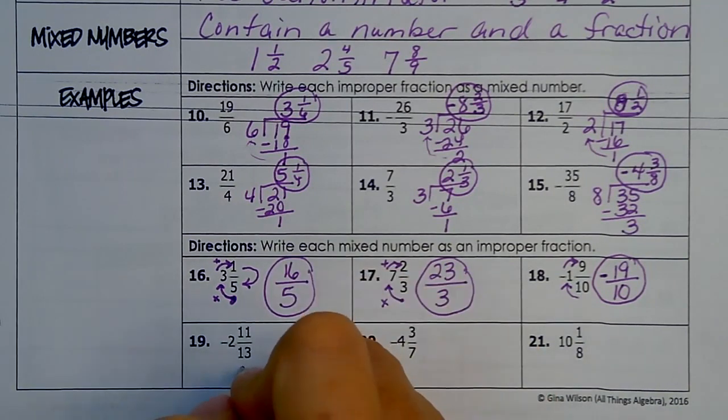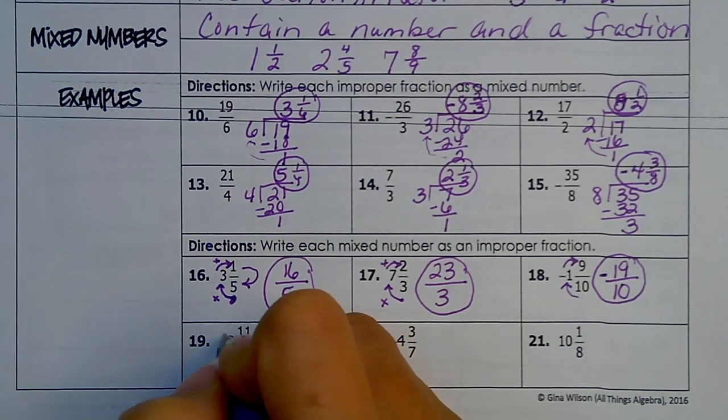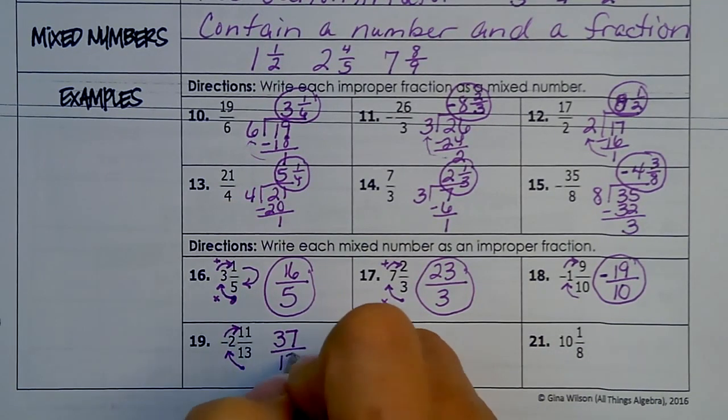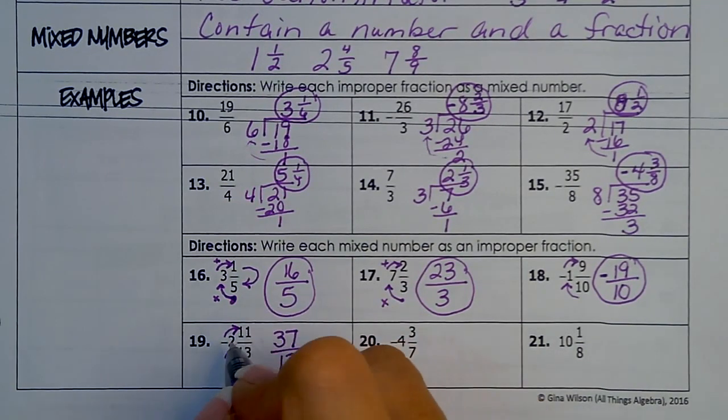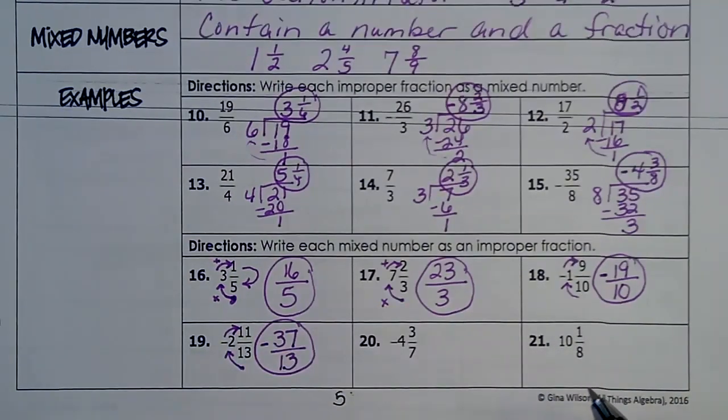Okay. Starting here, 2 times 13 is 26. And 26 plus 11 is 37. Back over 13. This was a negative fraction, so my improper will also be negative.